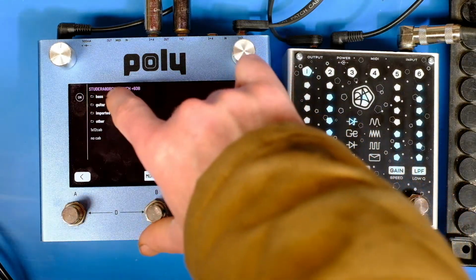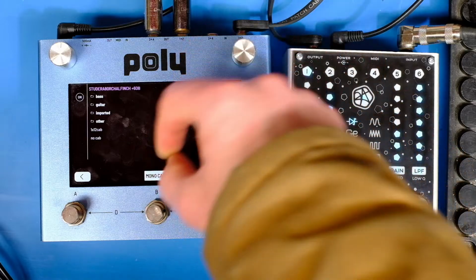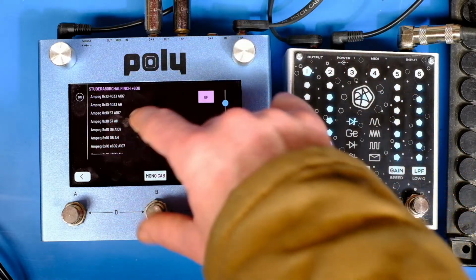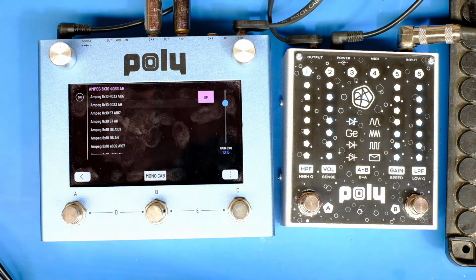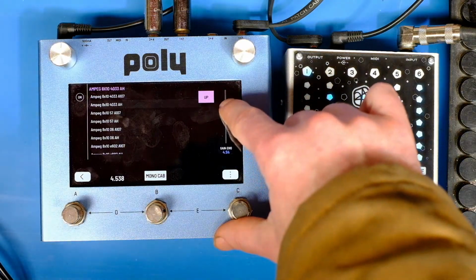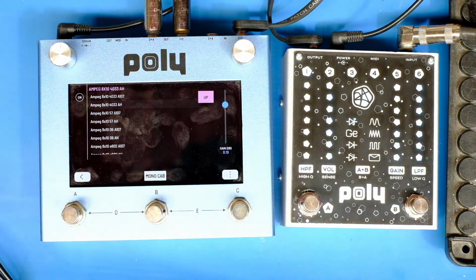Obviously, you can run other IRs on there as well. Just, you know, what's it sound like if it's through an amp? Different. Not hugely different though, but you know. So yeah, that's an explanation of that one.